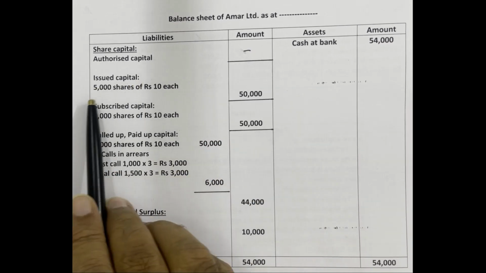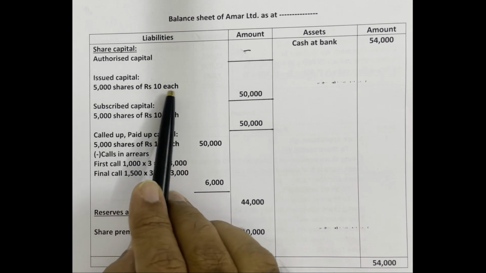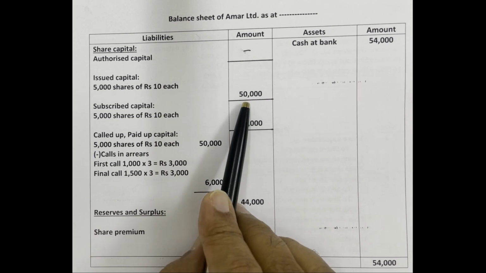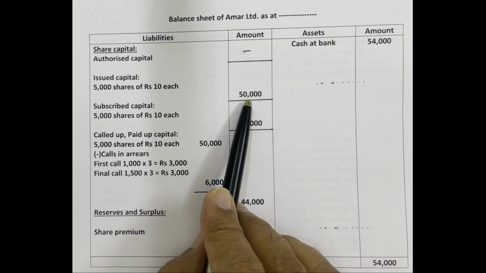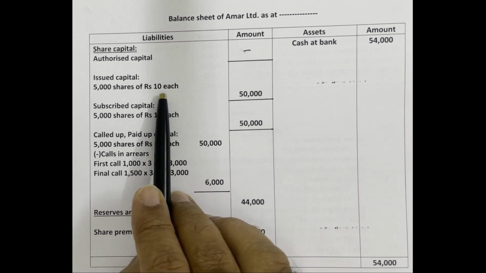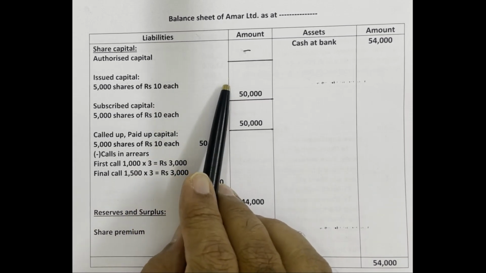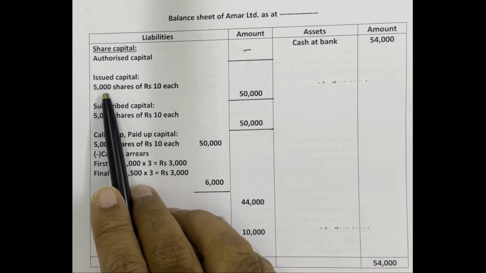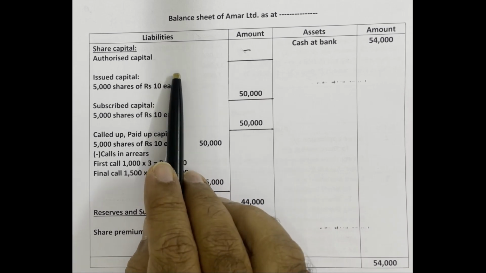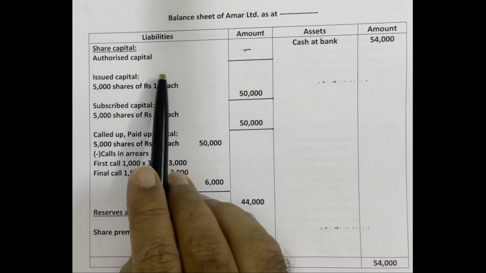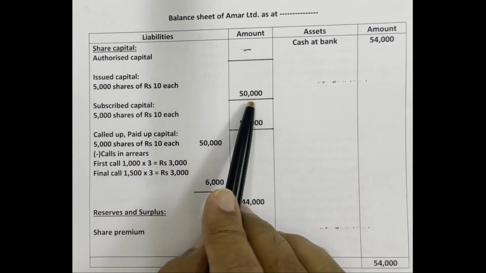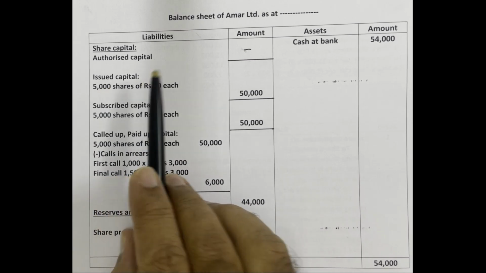Issued capital. Company issued 5,000 shares at the rate of 10 rupees each. Therefore, issued capital is 5,000 into 10 rupees, 50,000. You may get one doubt. Company issued shares at a premium now. So 10 rupees is the par value, but issue price is 12 rupees. Then why we are not multiplying 5,000 with 12? Because the 2 rupees extra premium money separately we have to show, we should not include that in capital amount. That is why only capital details we are showing here under the head issued capital.